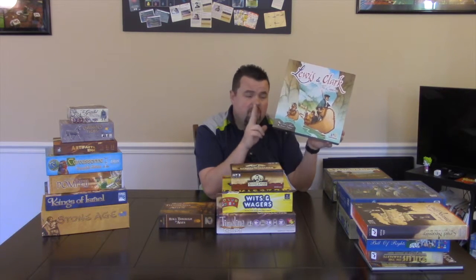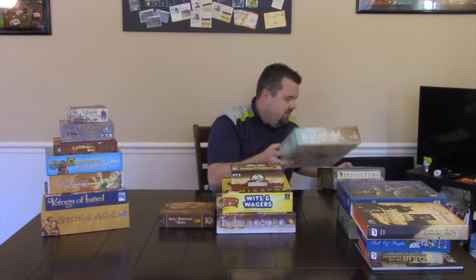Historical understanding comes in this game from the cards. You learn about who these different characters are. The rule book has a great appendix on who they are. So this can be used to learn about Lewis and Clark and their expeditions, the people they encountered, and all of those things.